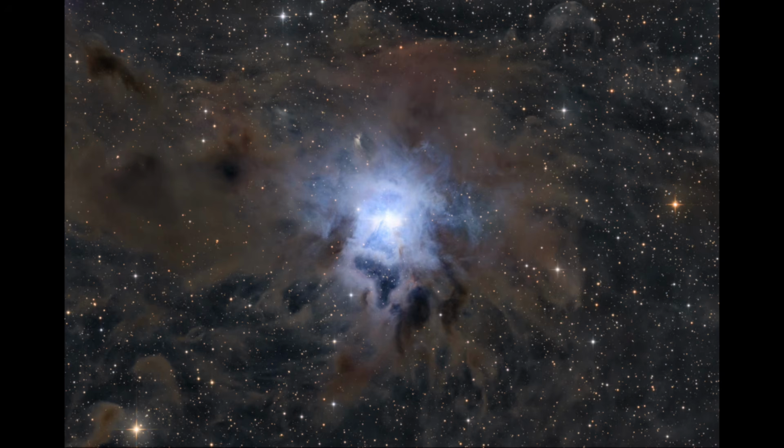So in the dust, the red light, longer wavelengths, tend to pass through it. The shorter wavelengths or blue light tend to get scattered and come from all directions, making the reflection nebula seem blue. Now, as we get a little farther away from the star, then we start to see the dust take on a darker color. Here, the dust is then blocking out the light from behind it.